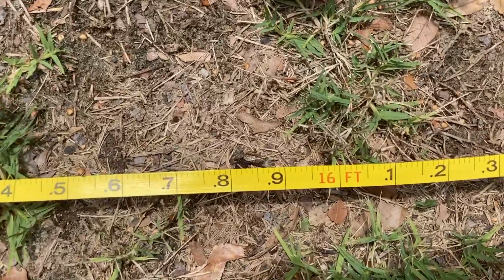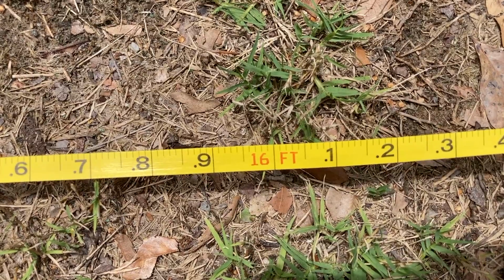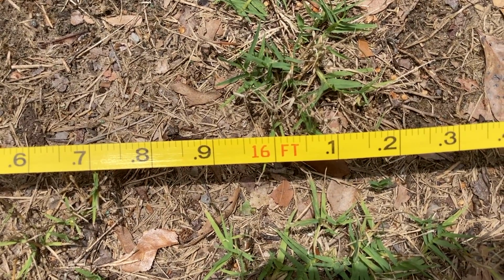So if I look at my tape measure, this tape measure measures in engineering units, so tenths of feet, and we're right at 16 foot for our range.